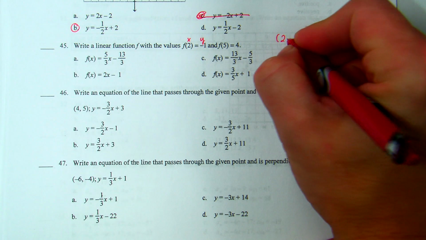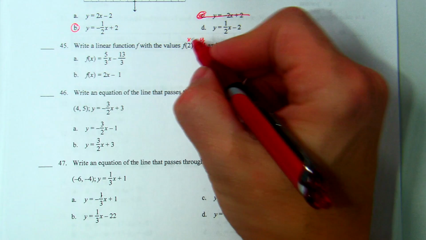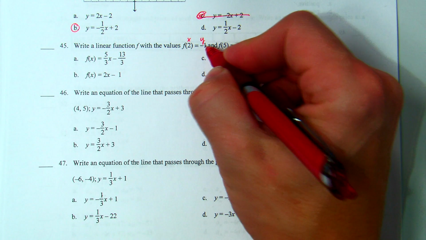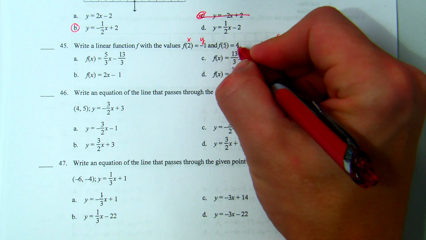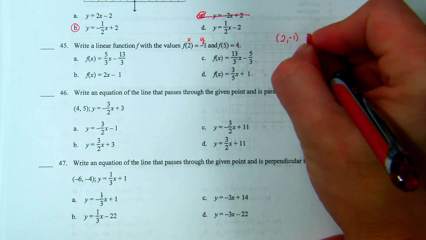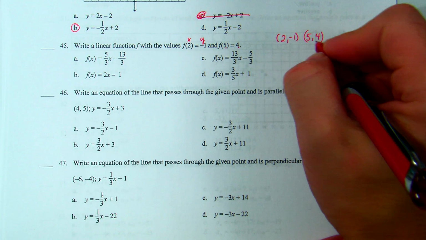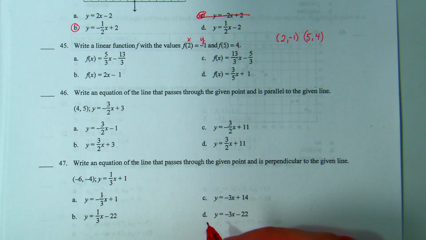So I have a point at 2, negative 1. If I plug a 2 in, out comes a negative 1. If I plug a 5 in, I'm going to get 4.